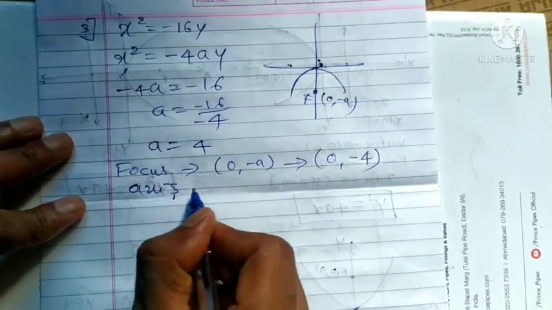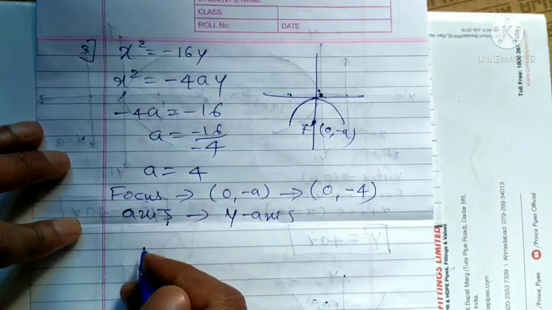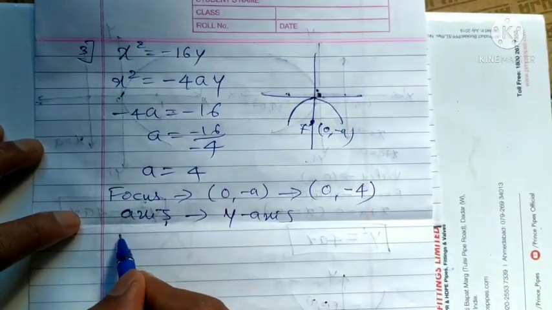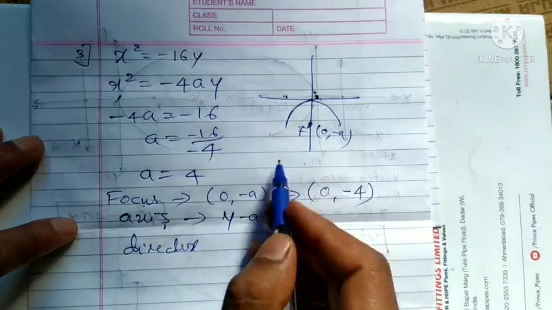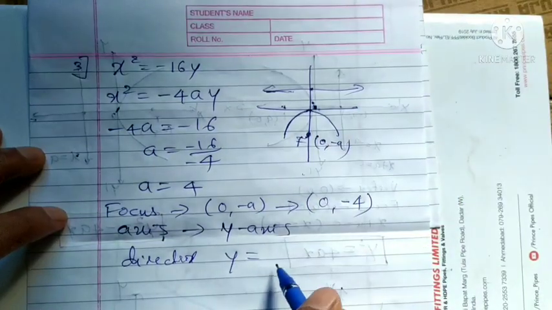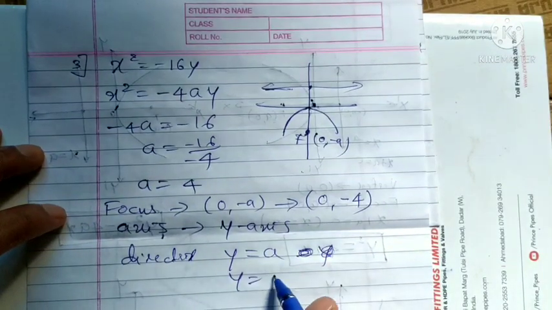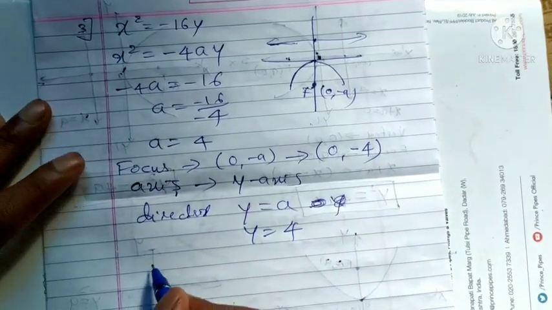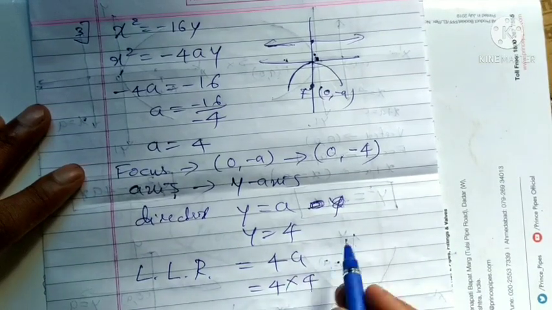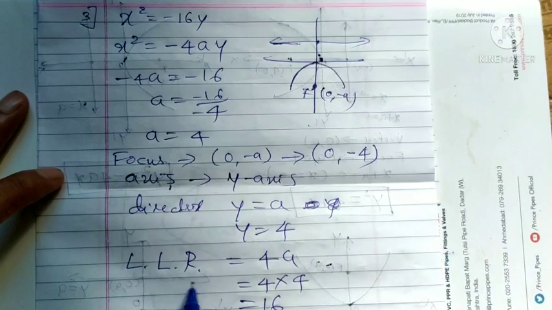Then axis. The axis is nothing but the line which passes through the focus, that is the y-axis. You need not mention positive or negative, it is the y-axis itself. Then directrix. For this equation the directrix is parallel to the x-axis, so y is equal to a, which is 4. This is the equation of the directrix. Then the length of the latus rectum is always 4a, 4 into 4, that is 16. This is how you find directrix, focus, axis and length of latus rectum.